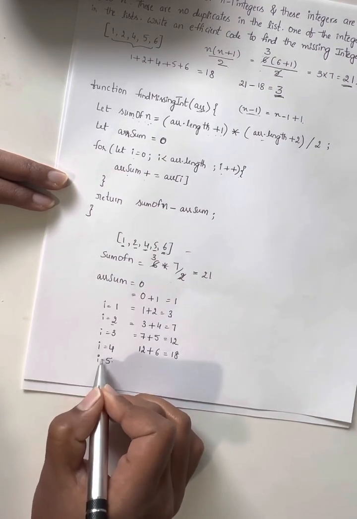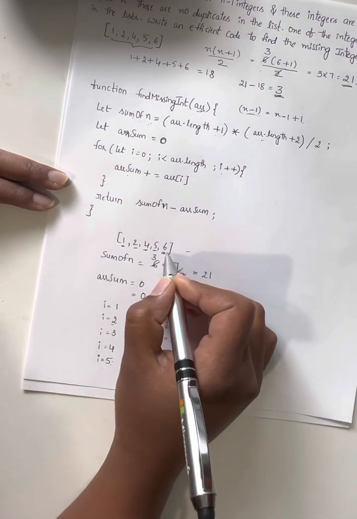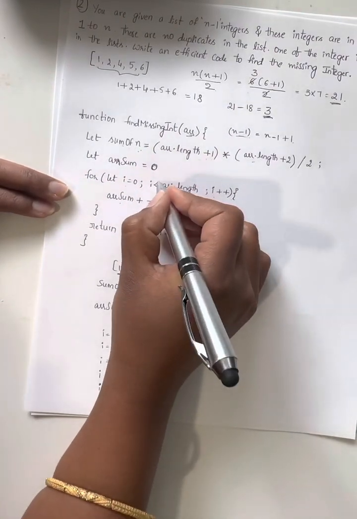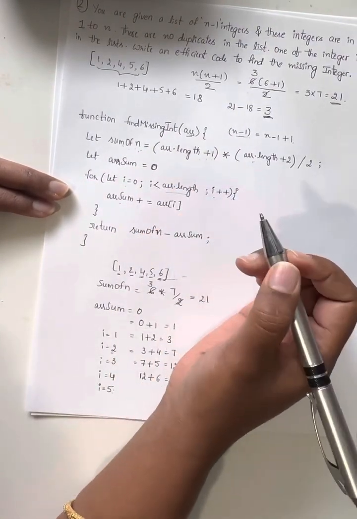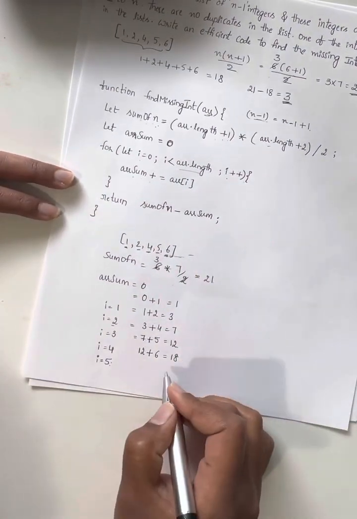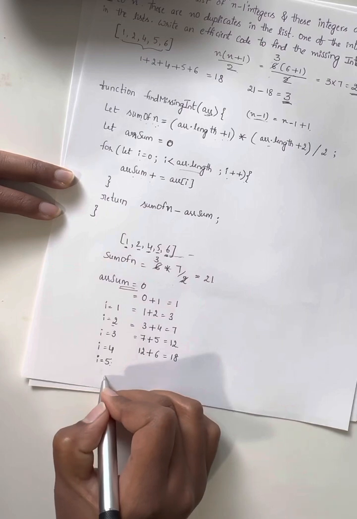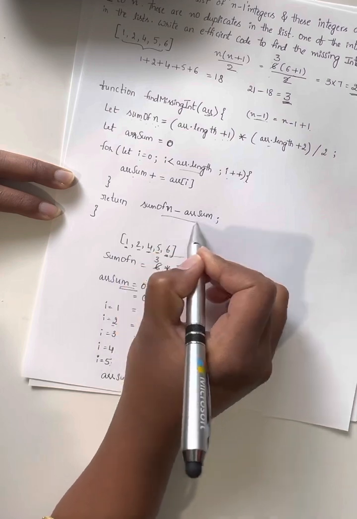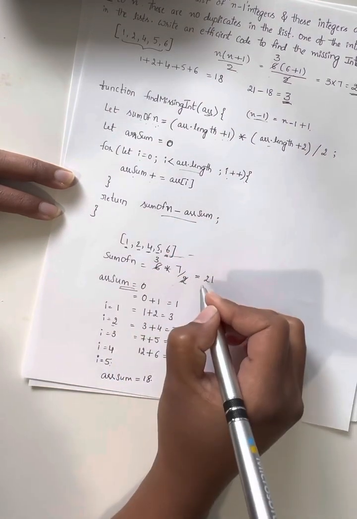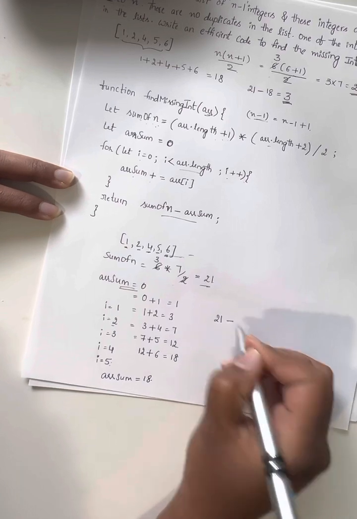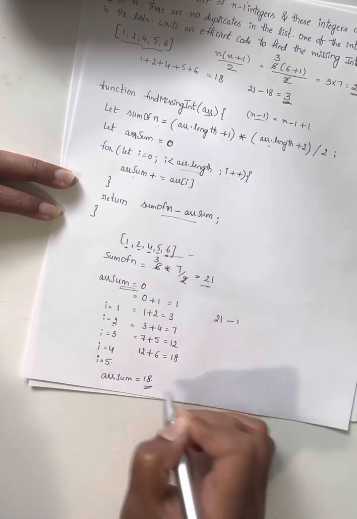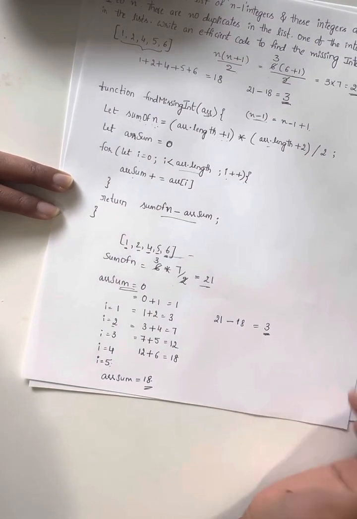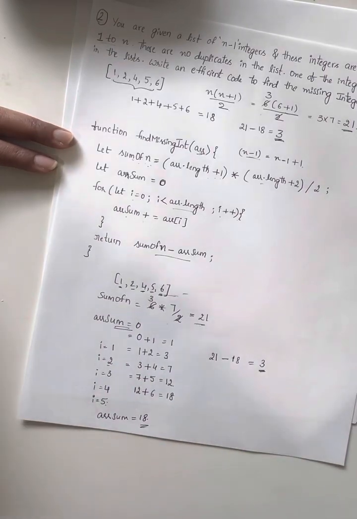When the index becomes 5, it exceeds the array. Whenever i is no longer less than array.length, the loop stops there. So what we have in the array sum now is 18, and what we are returning is sum of n minus array sum. Here we got 21 minus array sum, which is 18, and the answer is 3, which is our missing integer. Thank you.